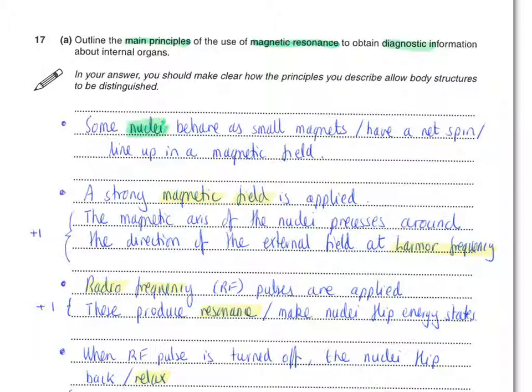The third essential point is that during the process of MRI, radio frequency pulses are applied. Now, what effect does this have? Well, these radio frequency pulses produce resonance if the frequency of the pulse matches the Larmor frequency. Alternatively, you could gain a mark for saying that this radio frequency pulse can make nuclei flip their energy states.